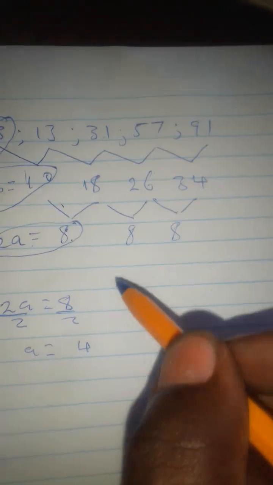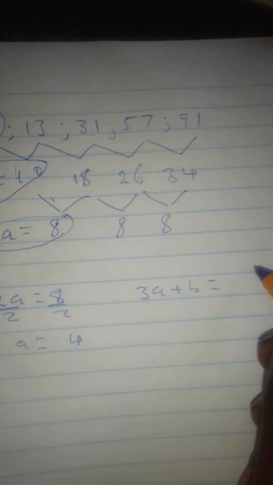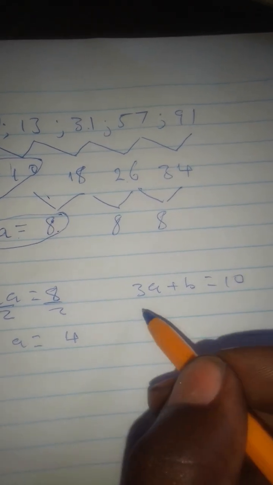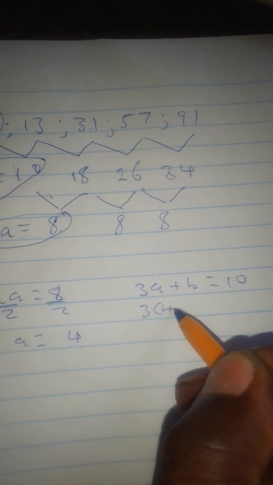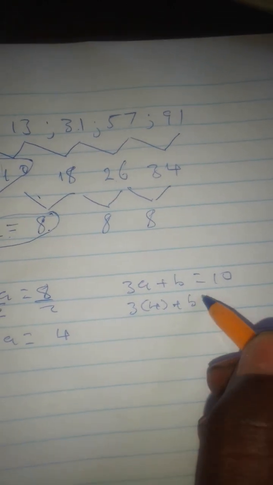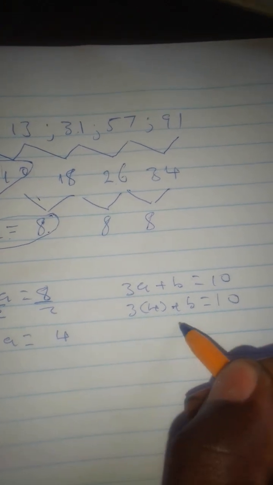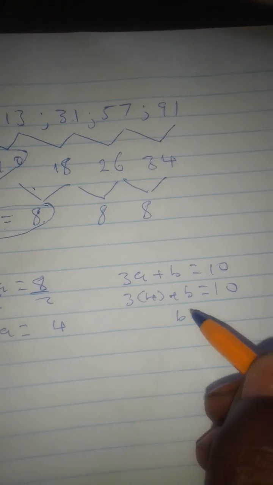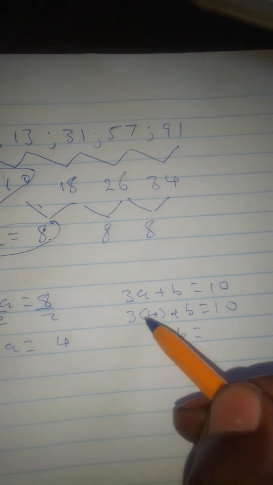Then we are going to the second one, because now we have a, then we find the value of b. We say 3a plus b is equal to 10. And then here we are going to say 3 into 4, because we have the value of a. Then plus b, which is equal to 10. Then our b is equal to 12. My 12, when you transpose this, is going to be negative 12. Our b is negative 2.